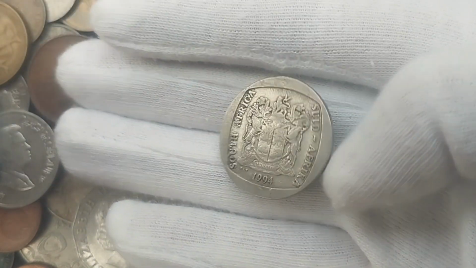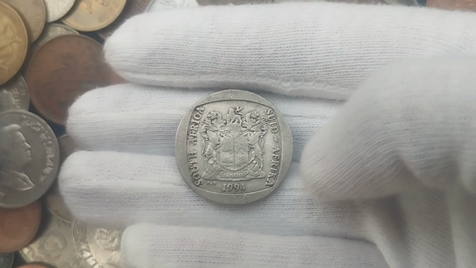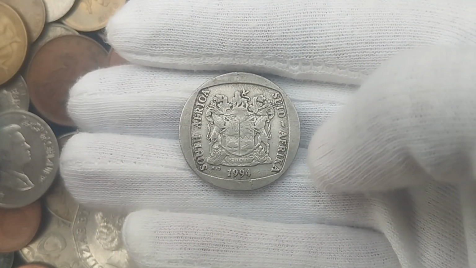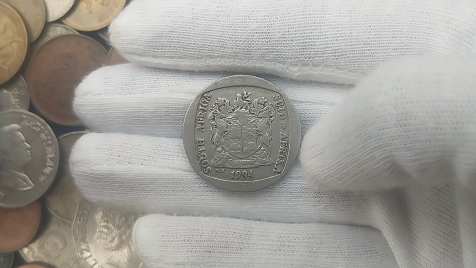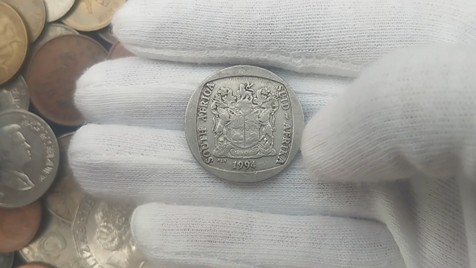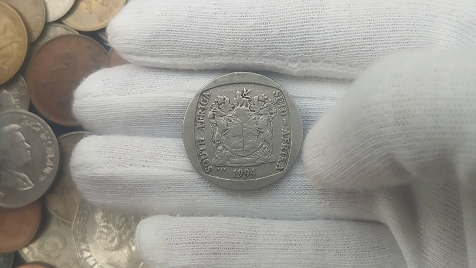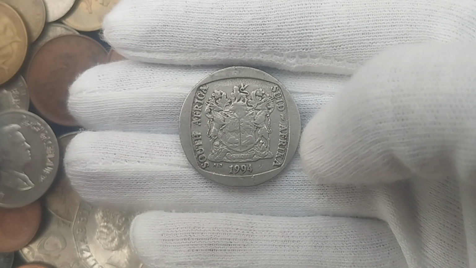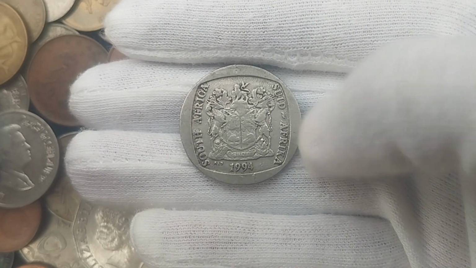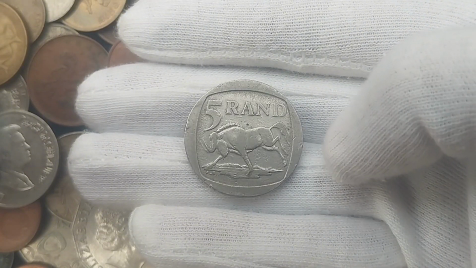Historical context. In 1994, South Africa underwent a monumental transformation as it held its first democratic elections, ending decades of apartheid and ushering in a new era under President Nelson Mandela. The release of the 5 Rand coin in that very year carried immense symbolism, as currency often reflects national identity and values. This coin marks the transitional period from old government to a democratic future.